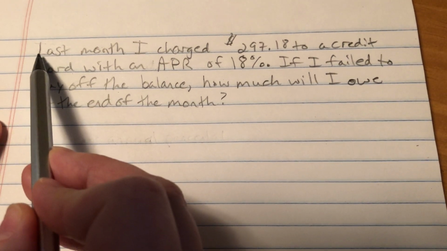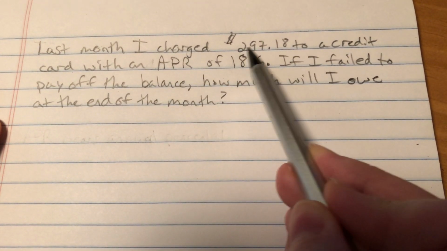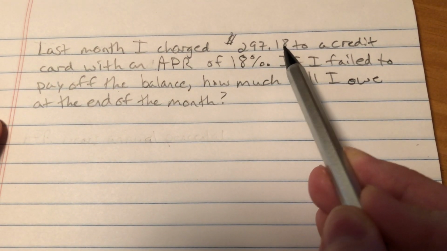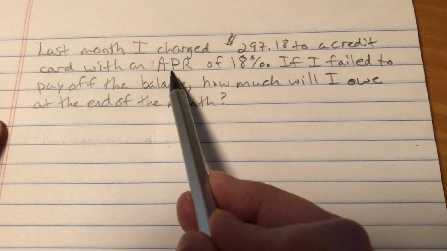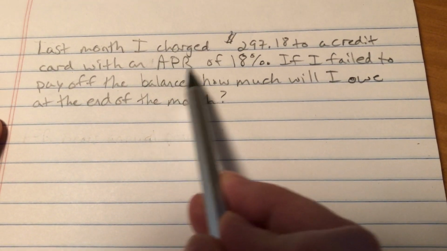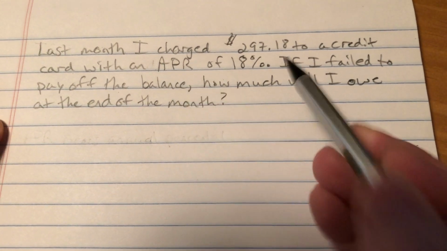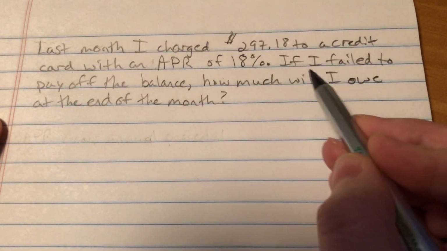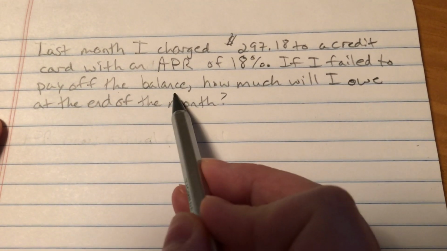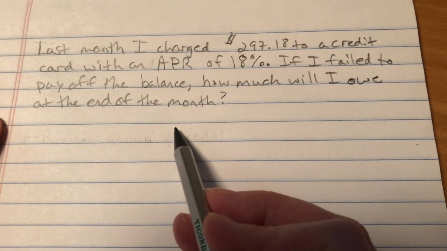So we're going to assume that last month I charged $297.18 to a credit card with an APR, that means annual percentage rate, remember annual is yearly, of 18%. If I failed to pay off the balance, how much will I owe at the end of the month?